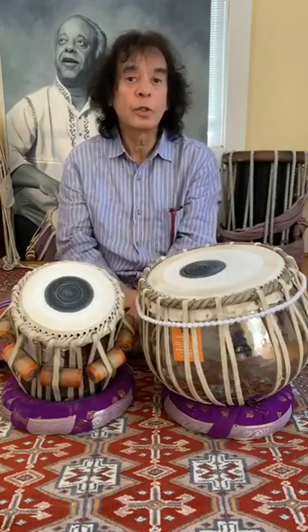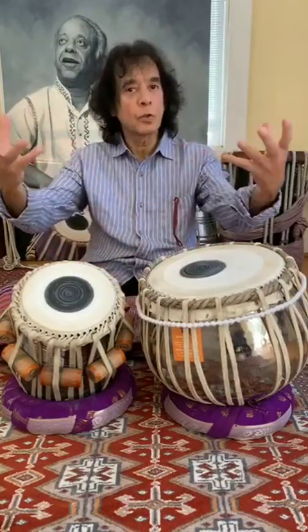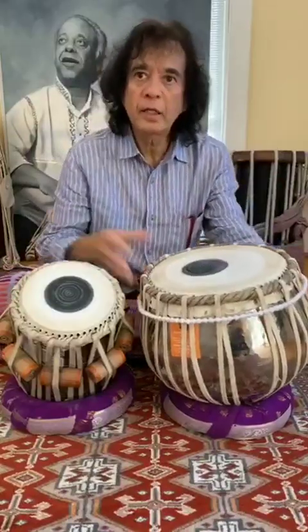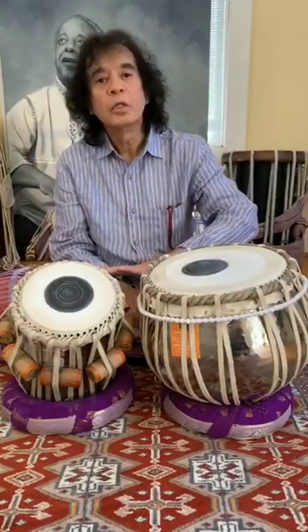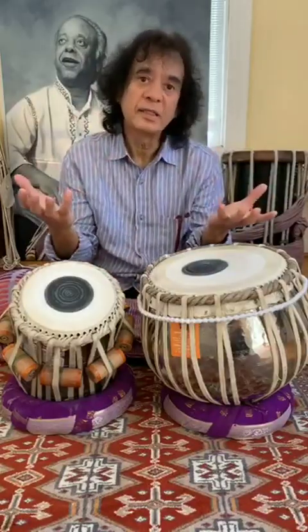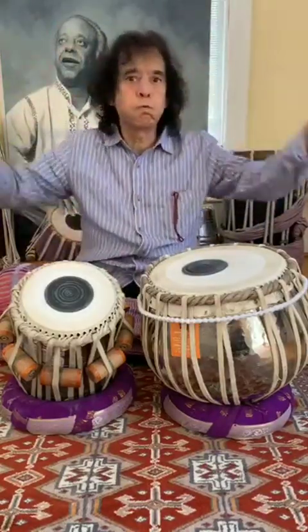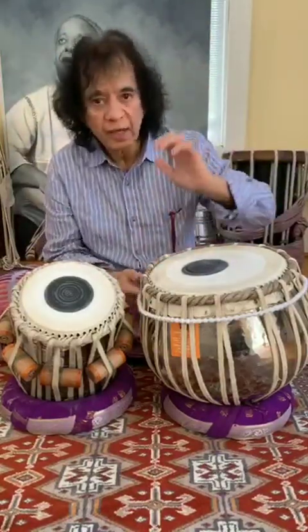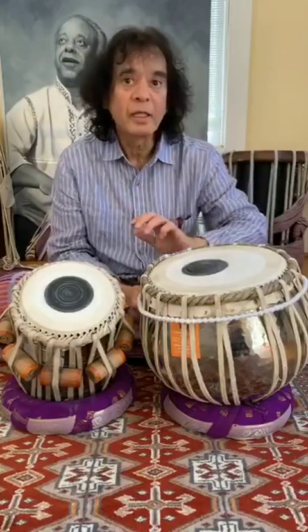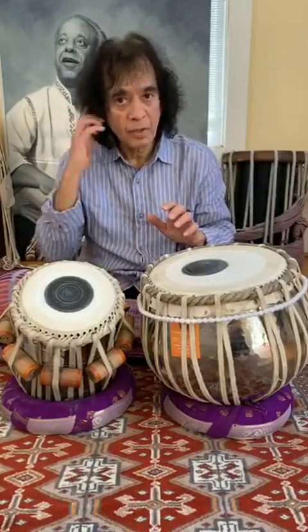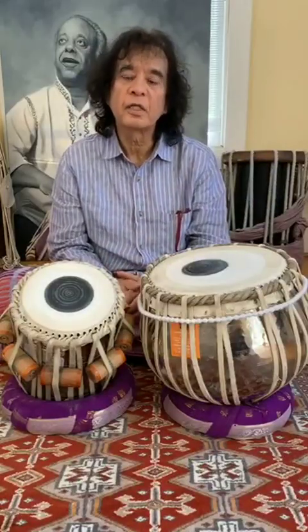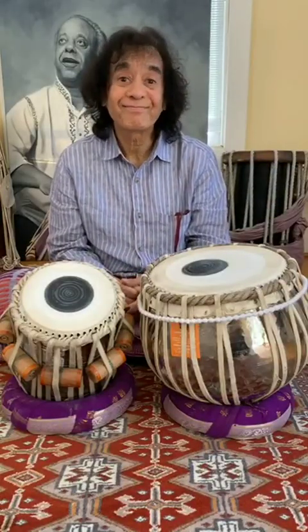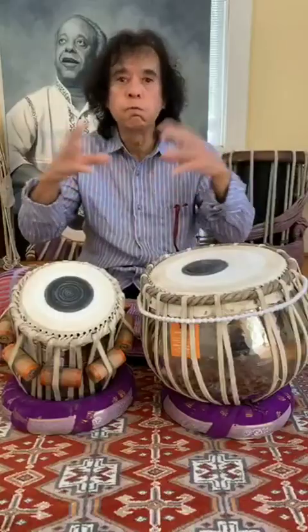In today's world, with the sound system so good and the volume that you can get out of it, if the Bayan is very low, the sound gets muddy. And unless you have the ability to dig in a la Kishan Maharaj Ji and extract those kind of notes out of it, it will all sound very woo, woo, woo, woo, woo.